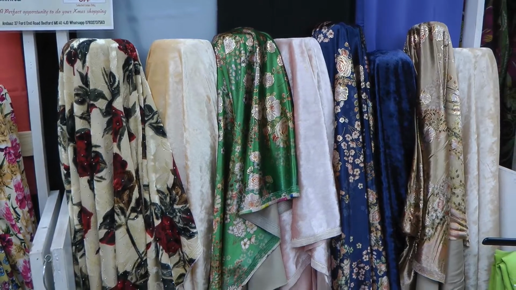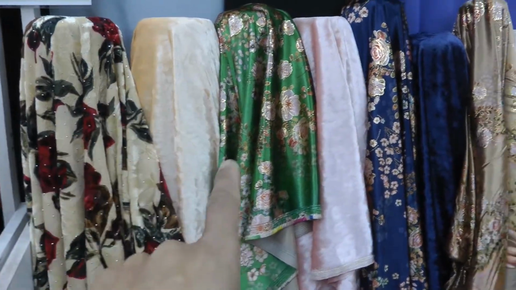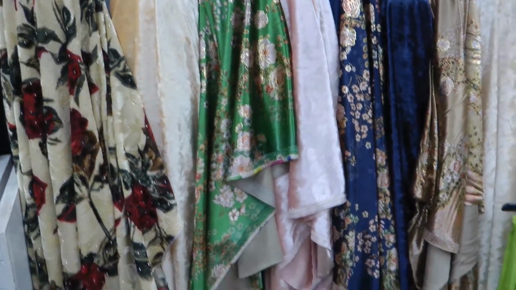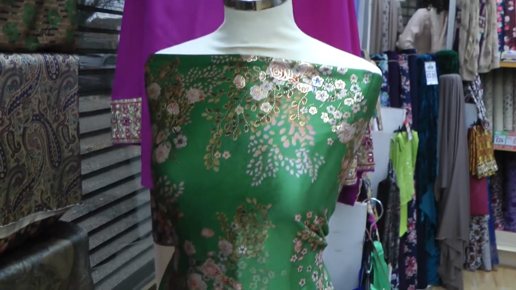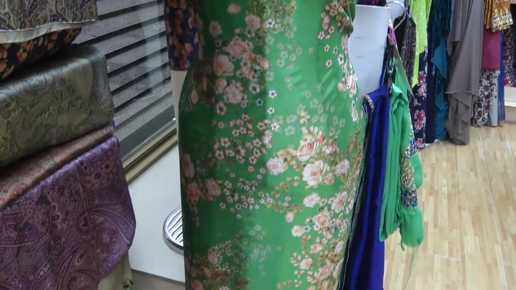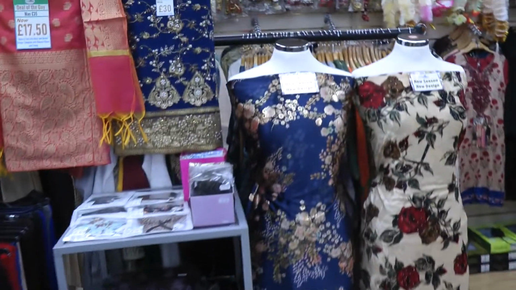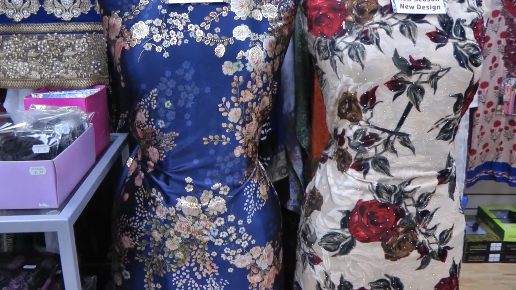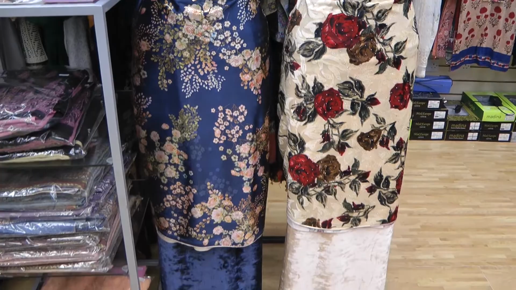Here's a prime example of the velvet fabric that I showed in the last video. This is it displayed on the rolls standing up, but when it's actually put on a mannequin it totally transforms the look. Here's the same fabric displayed on the mannequin, and here's the navy color, and this is what helps to actually sell these fabric designs.